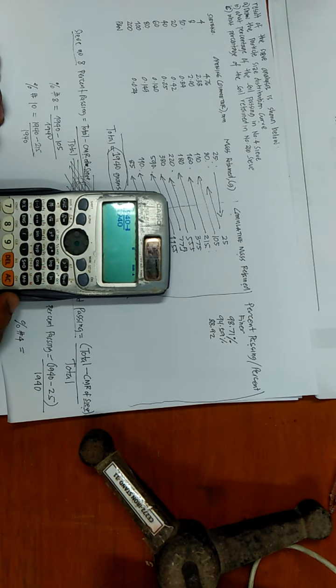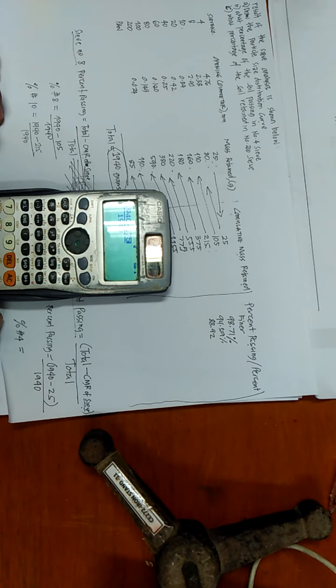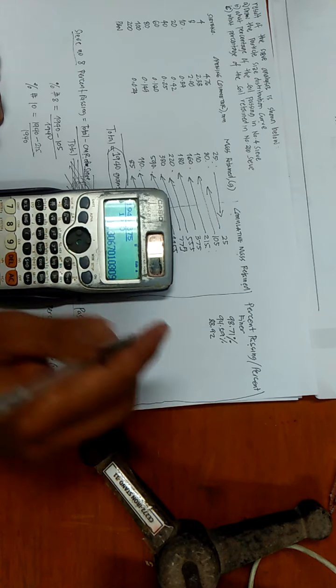For our sieve number 20, our mass retained is 375. So, 80.67%.